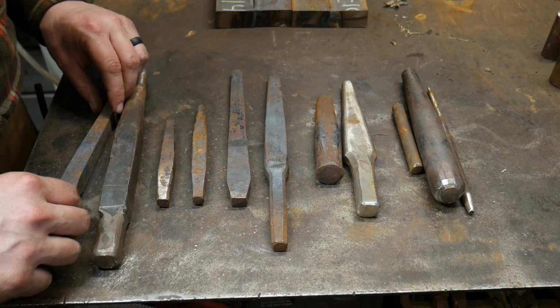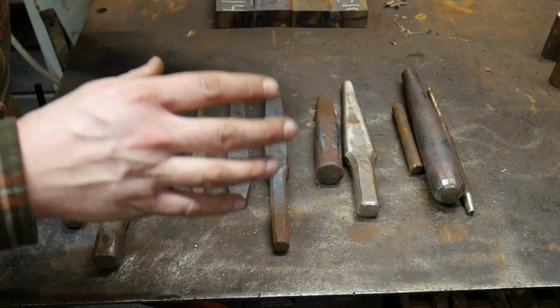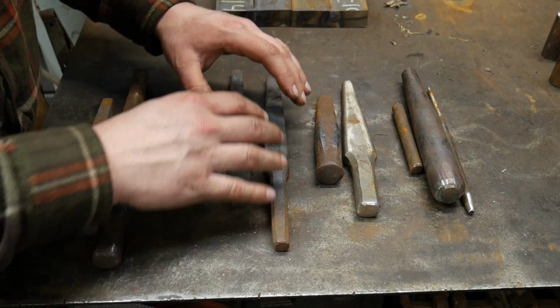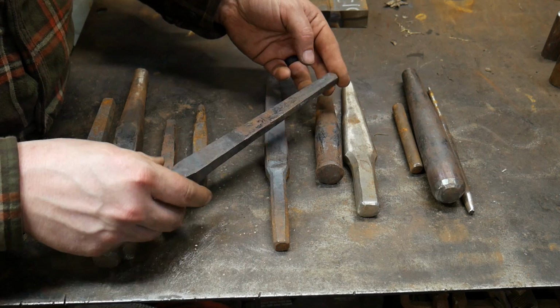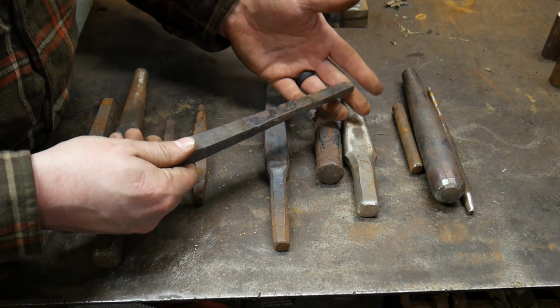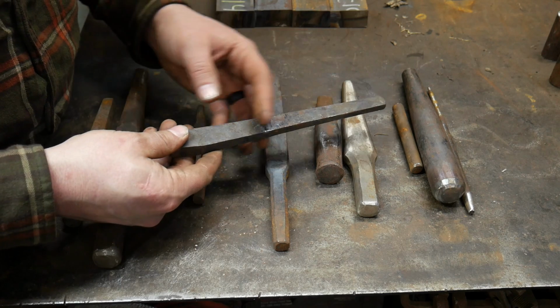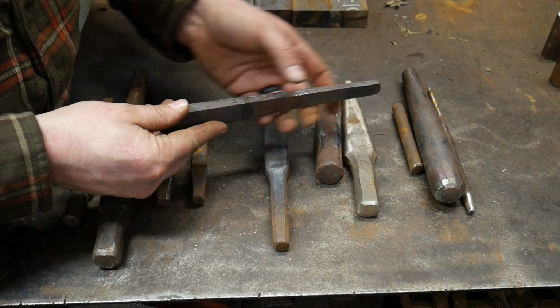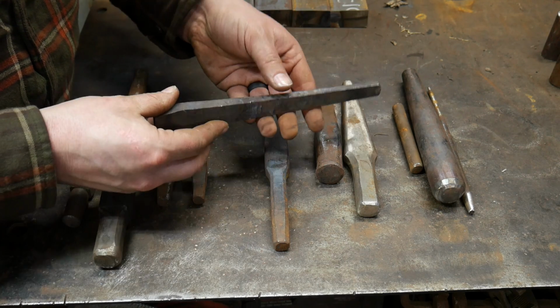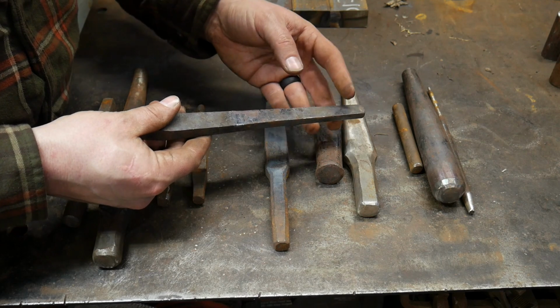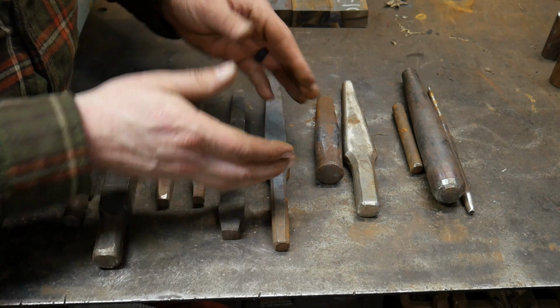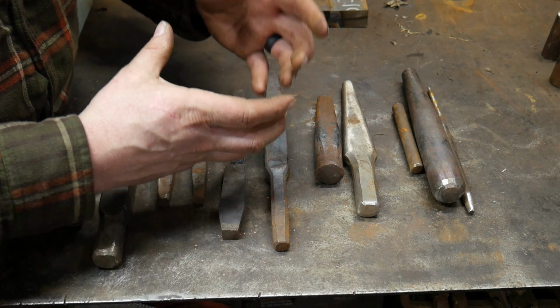One important thing to remember about drifts: most all drifts have long gradual tapers to them. Not every one of them does, but for working with drifts by hand, you want nice long symmetrical tapers, so you can give the material enough time to expand and get out of the way.